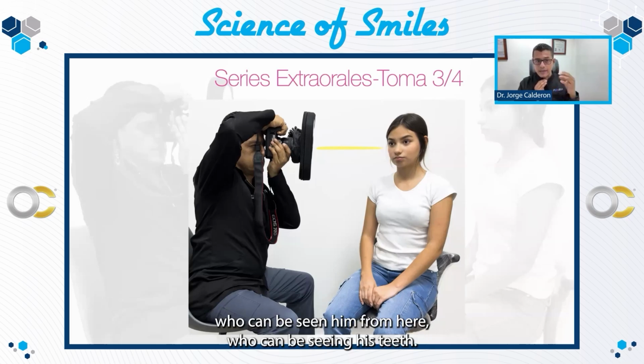3/4. This photograph is essential for us. We have to ensure that we can analyze the 180 social degrees of the patient. Why do I call it that? Not necessarily always see the patient from the front. When he is in society, someone might be looking at him from here, someone who can be seeing his teeth.